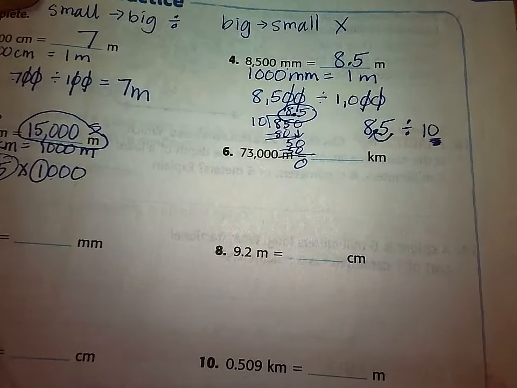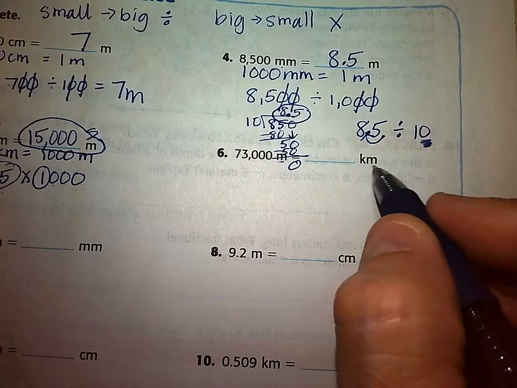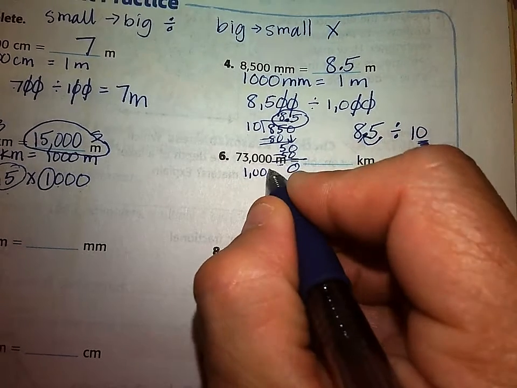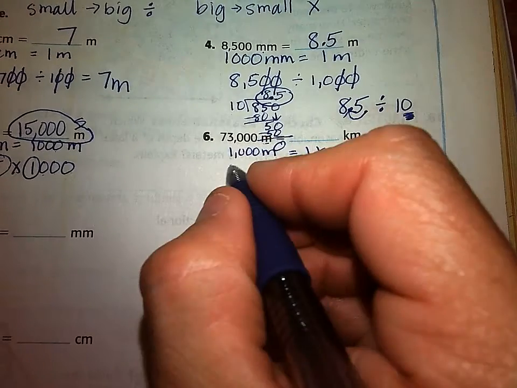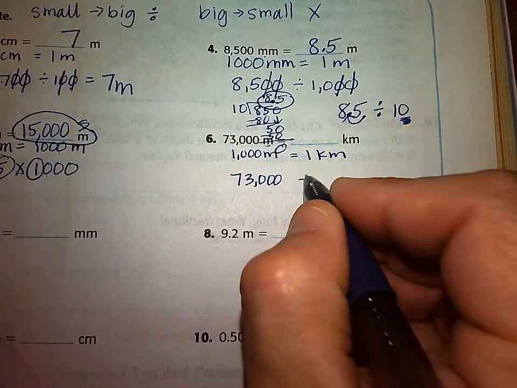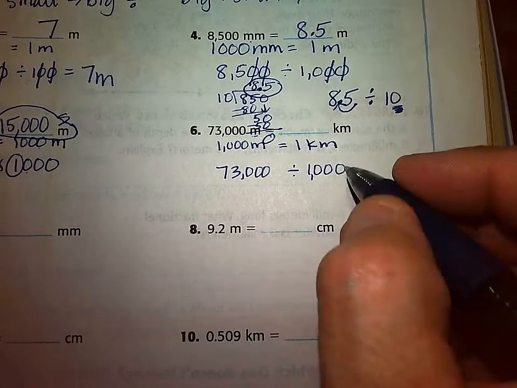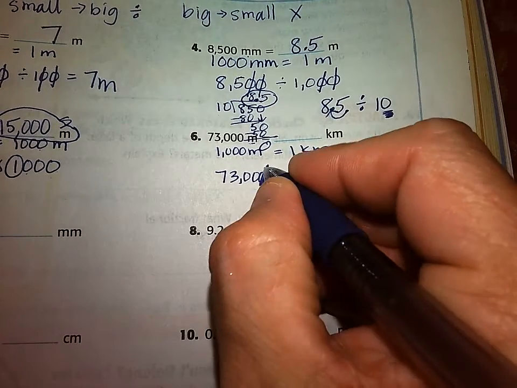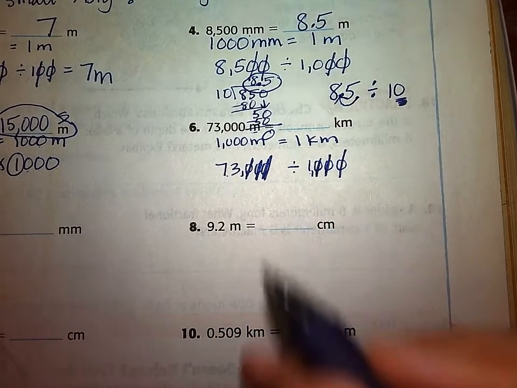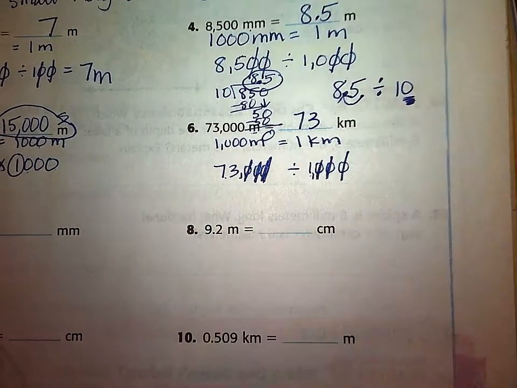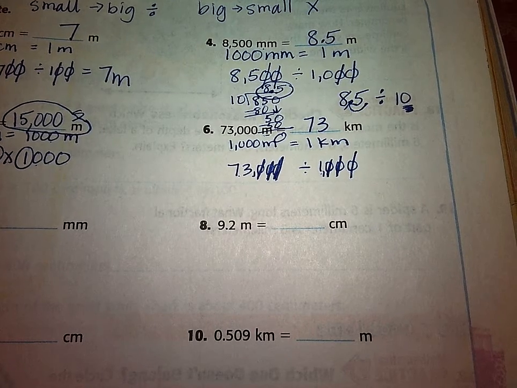Okay, let's do number 6. I went over it just a little, but we can still see it. 73,000 meters is how many kilometers? We're going meters, small, to kilometers, very big. There's 1,000 meters in 1 kilometer. We just wrote that fact down right there. So we're doing 73,000 divided by 1,000. I'm dividing. I have zeros in the dividend and the divisor. I can cross off twins. I have a 0 here, a 0 here, a 0 here, a 0 here, a 0 here, a 0 here. 73 divided by 1 is 73. The division in the metric system is a lot easier.